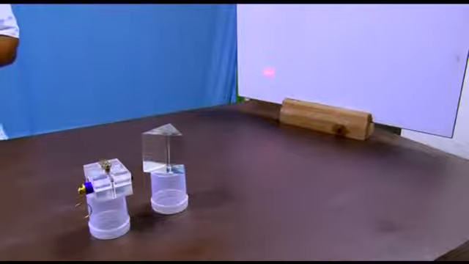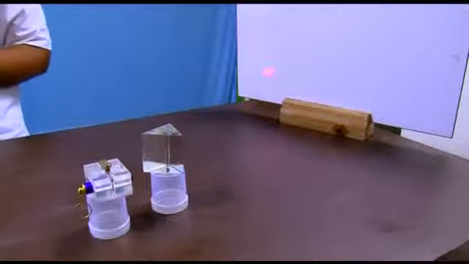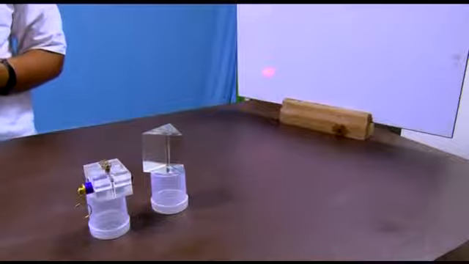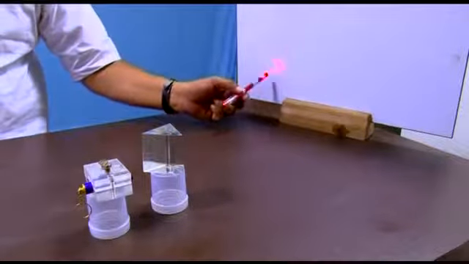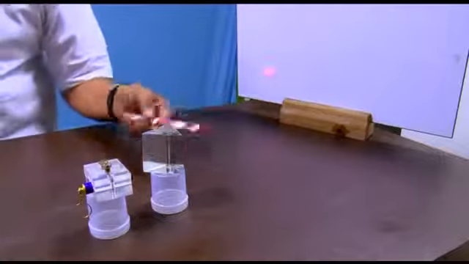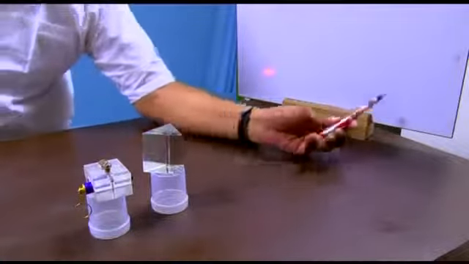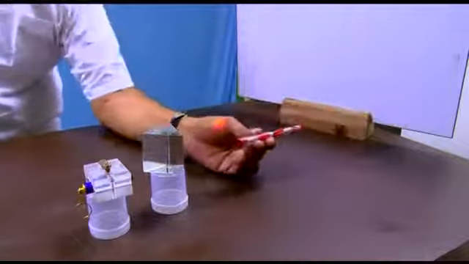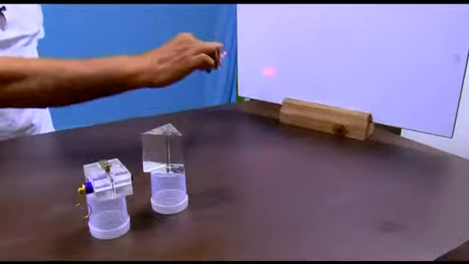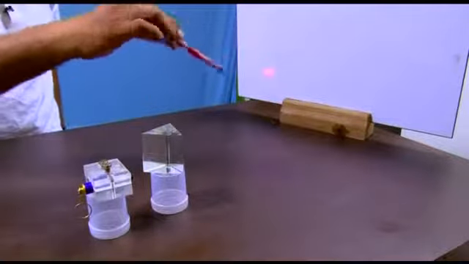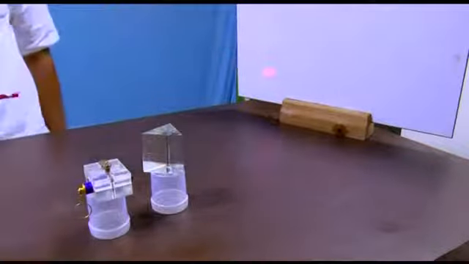You can measure this angle of deviation. What is that? The final ray is going in this direction and falling here. The initial ray, when the prism was not there, was going straight and falling somewhere here. So this angle between this initial direction and this final direction, that angle is the angle of deviation.